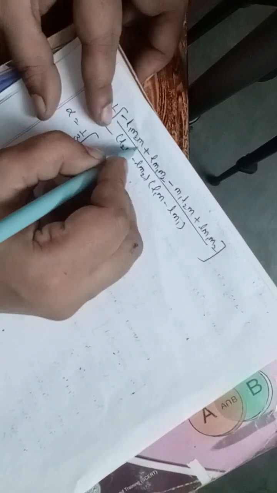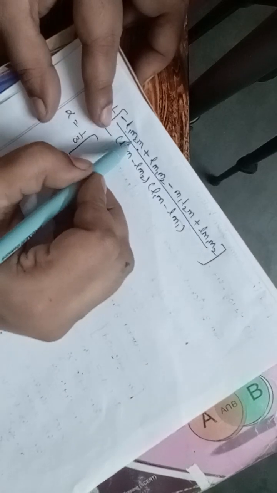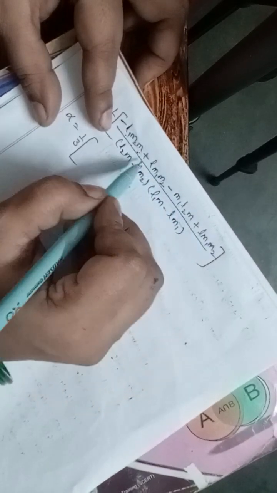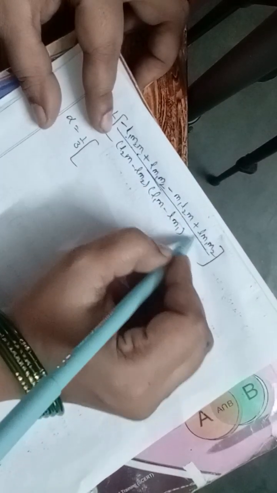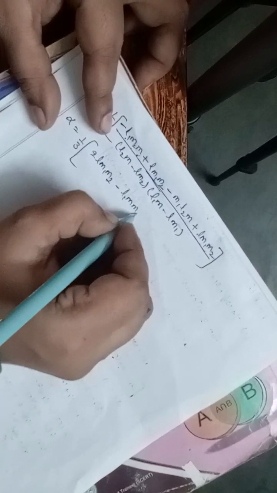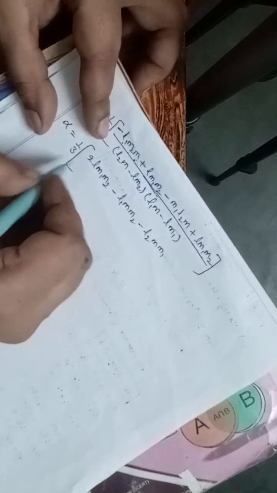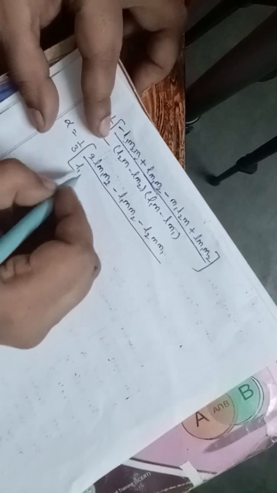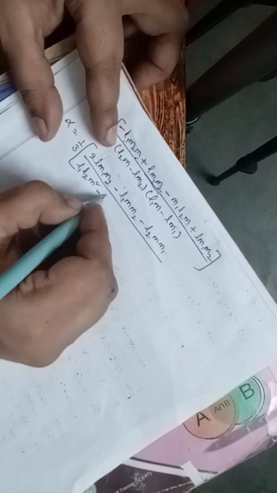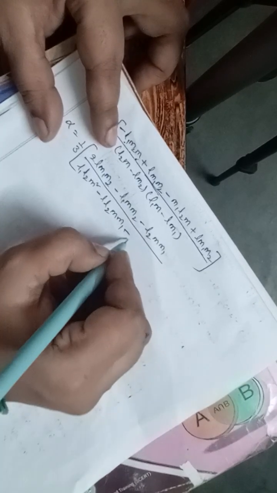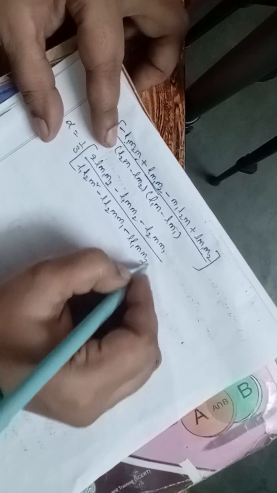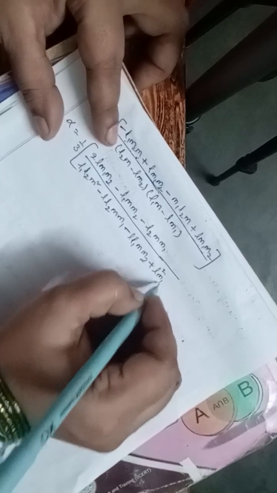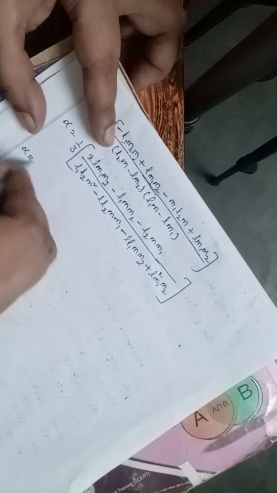So alpha equals 1 by 3 into minus L1m2m minus L2m1m, here LM1M2, here LM1M2, that is 2LM1M2 minus L1m2 minus L2m1, whole by, now multiply these two: L1 L2 m square minus L2 m1 minus L1 m2 plus L square m1 m2.